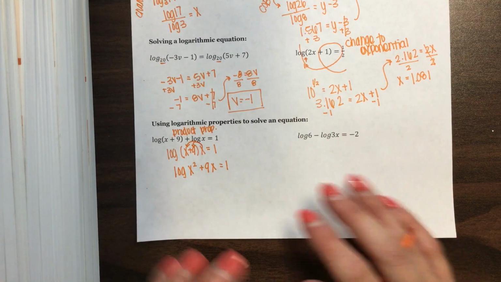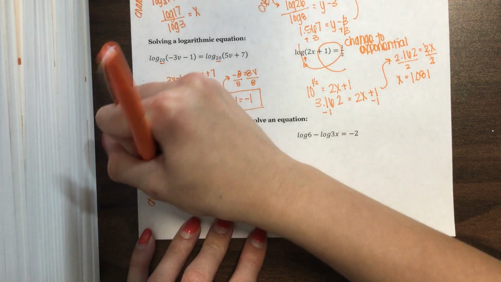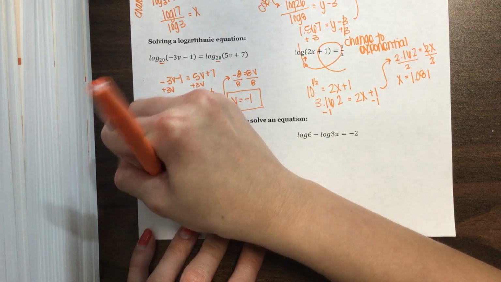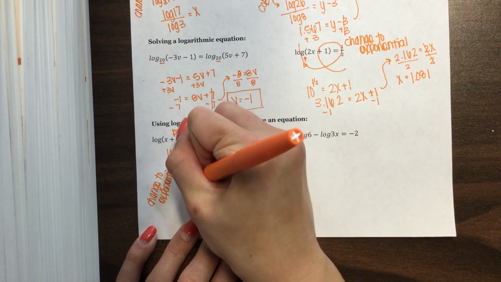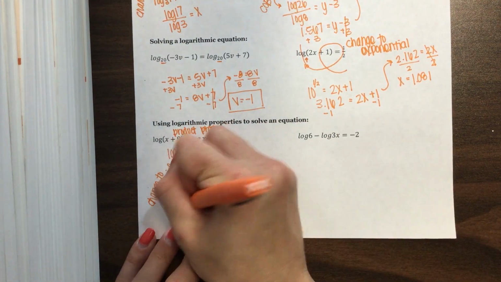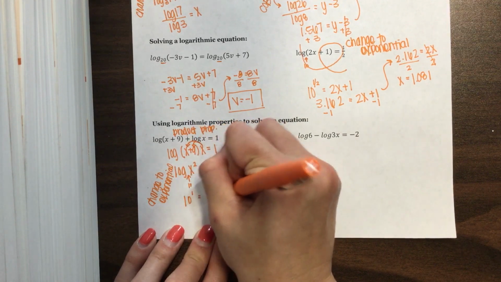Okay, now we're going to change to an exponential. So right here I'm changing to an exponential. And there's no number right here, so I assume it's a 10. So that's going to be 10 to the first power equals x squared plus 9x.